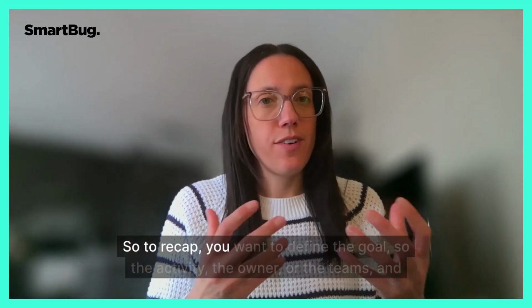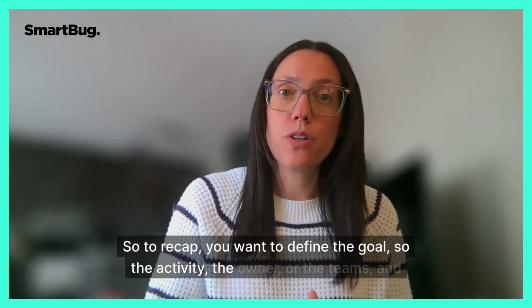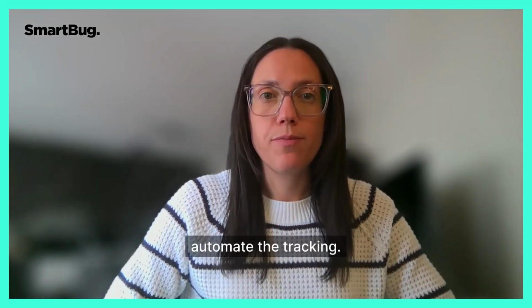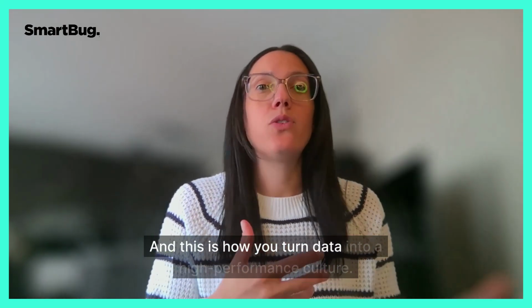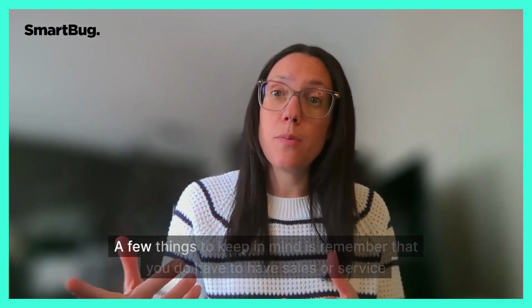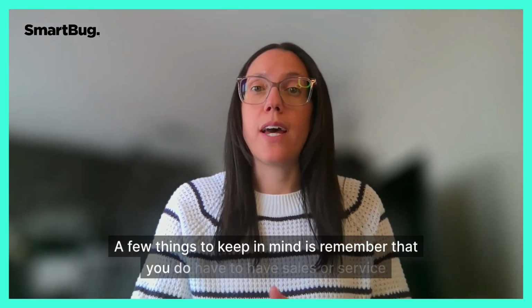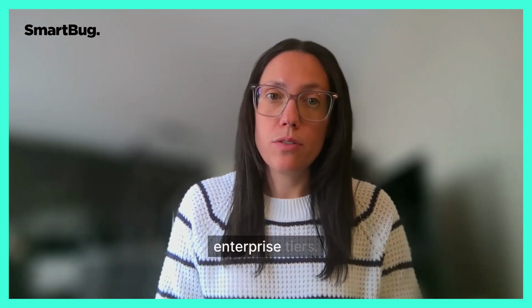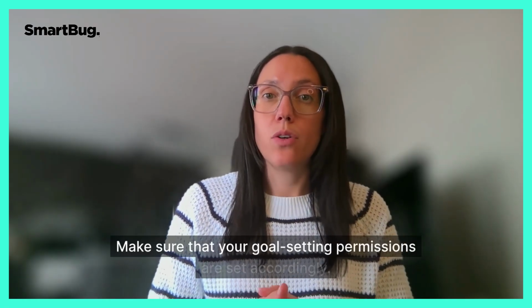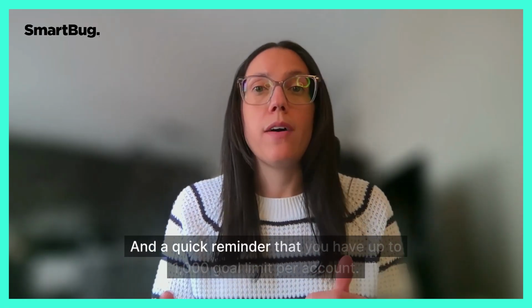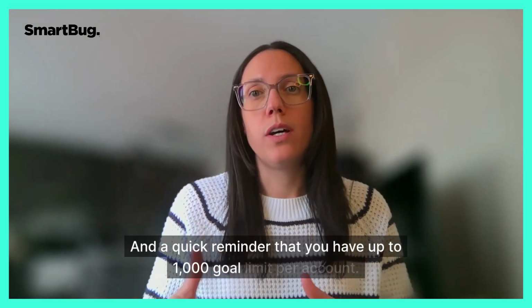So to recap, you want to define the goal, so the activity, the owner, or the teams, and automate the tracking. And this is how you turn data into a high performance culture. A few things to keep in mind is remember that you do have to have sales or service enterprise tiers. Make sure that your goal setting permissions are set accordingly. And a quick reminder that you have up to 1,000 goal limit per account.